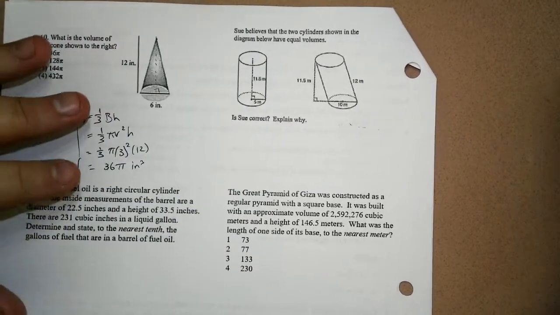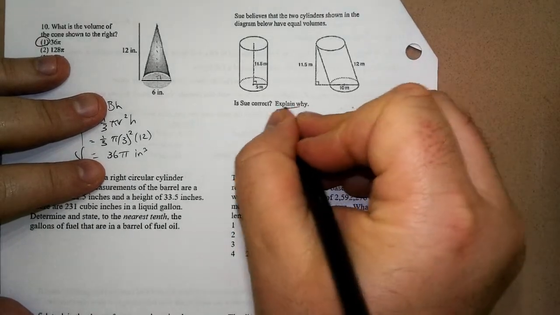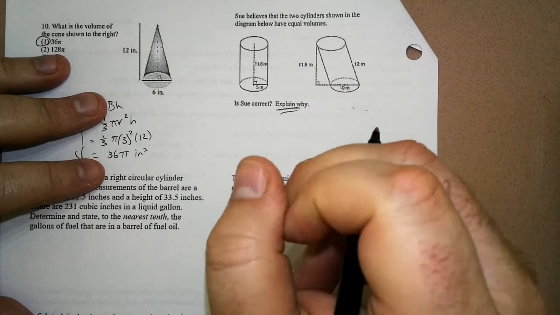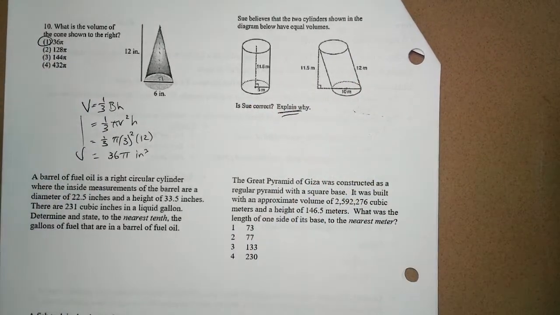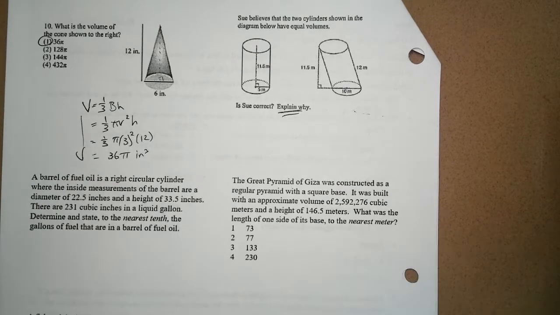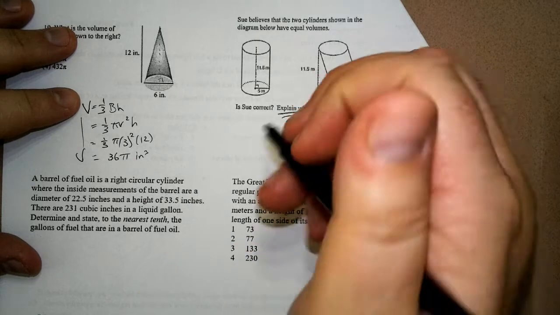Okay, Sue believes the two cylinders shown in the diagram below have equal volumes. Is she correct? Explain. Remember, that means use words. Now you can use math, okay? So we could, for instance, find the volume of both. Just mention the fact that since the volumes are equal for both of these shapes, they do indeed have equal volumes, but instead we're going to make it short.